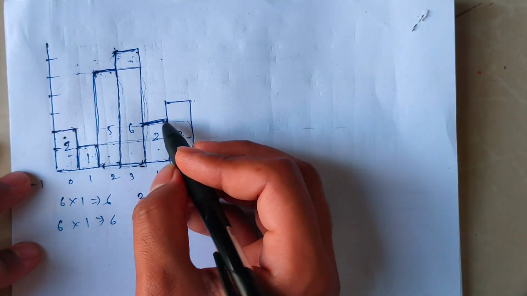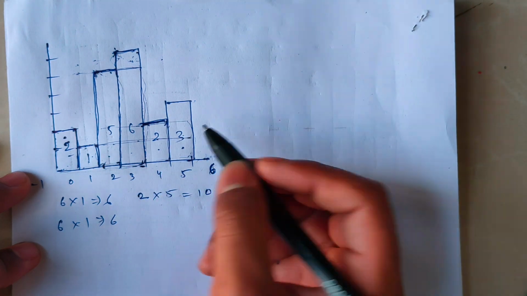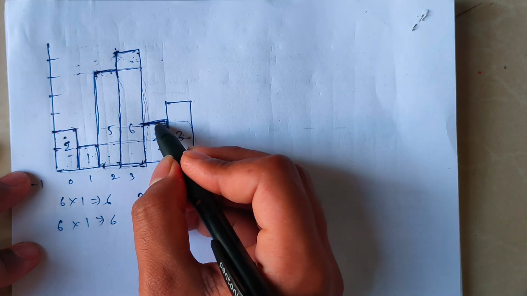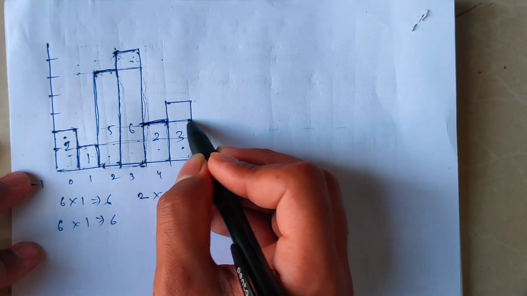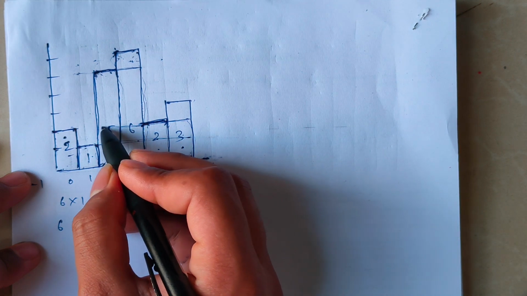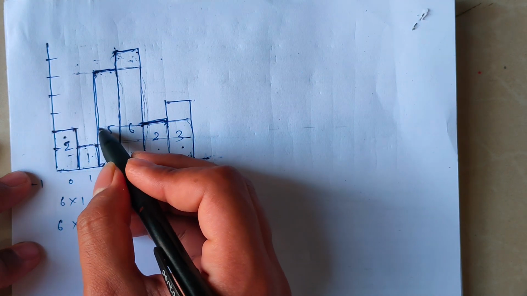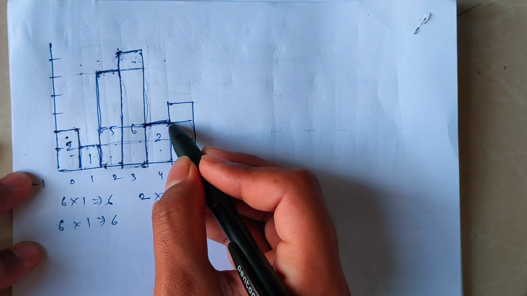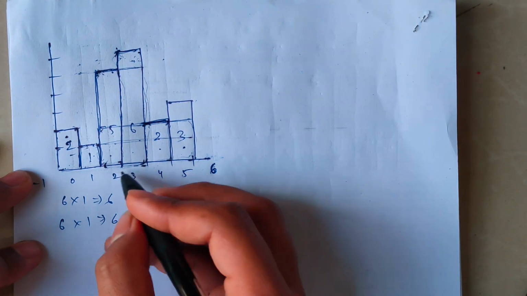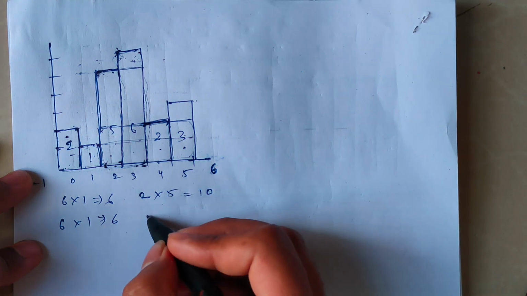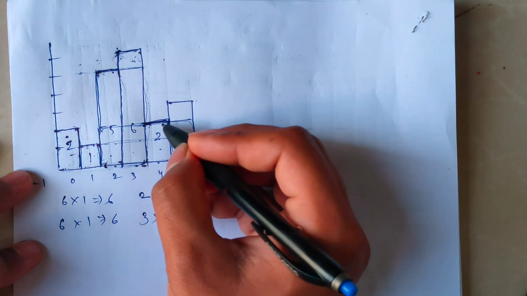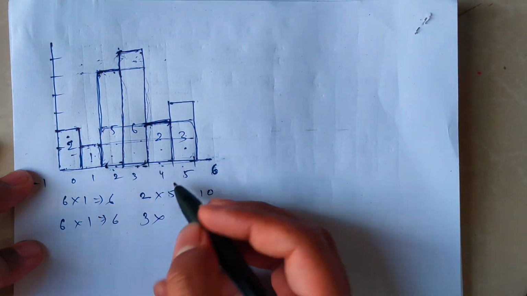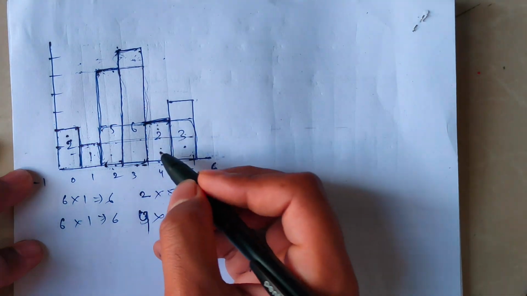Okay, so let's include 2, right? At the right, we can have 3 as well, this width. We can have this, but not above this, because it has a height of 1, which is lesser than 2. So we could have this as a rectangle. So its length is 1, 2, 3, 4. It's 4, and 4 into the height 2.